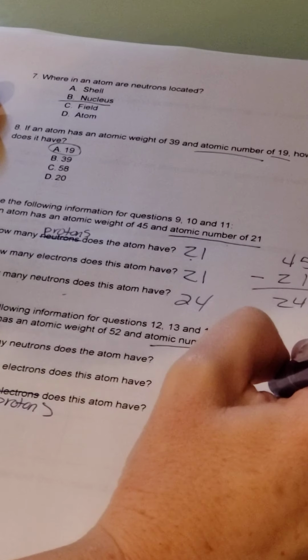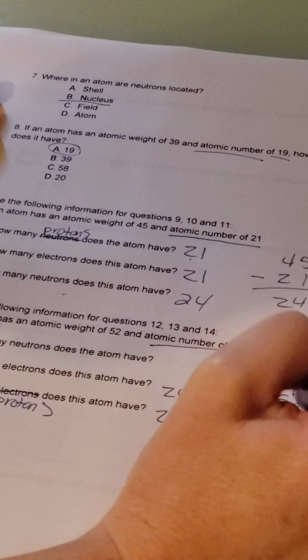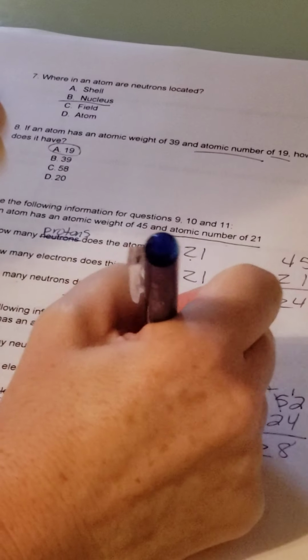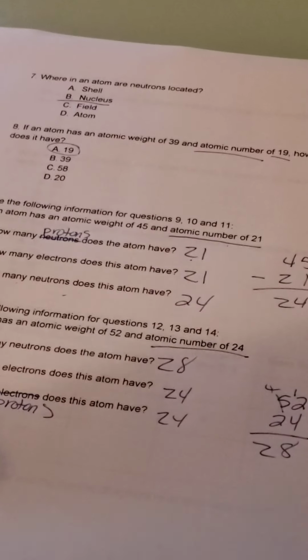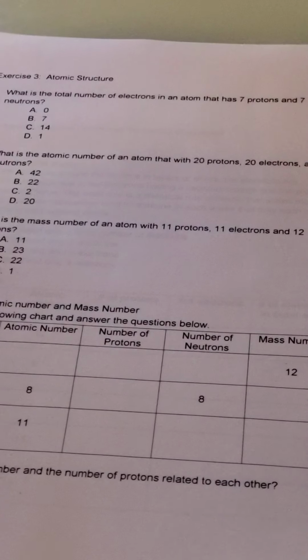I'll even do it all old school for you guys. So let's see, carry the 1, 12, 8. This is going to be a 4 at that point. So 28 neutrons present inside of that. You're always welcome to use a calculator. All right. You guys try to do those on your own. If you have any questions about those, just email me and I'll let you know what's going on.